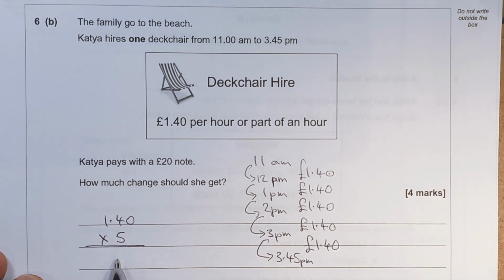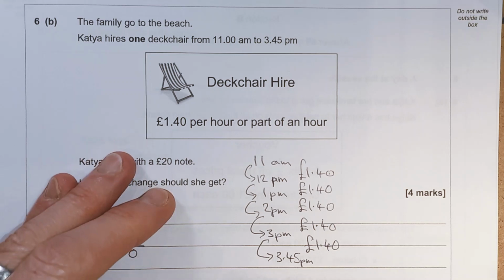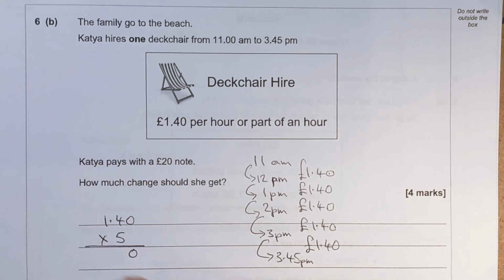And again, I'm going to start off by ignoring the decimal point. Just say 5 times 0 is 0. 5 times 4, 4, 8, 12, 16, 20. So 0, carry the 2. And 5 times 1, or 1 times 5 is 5. Add the 2 is 7. We've got 2 decimal places. So 1, 2. So they're going to pay £7.